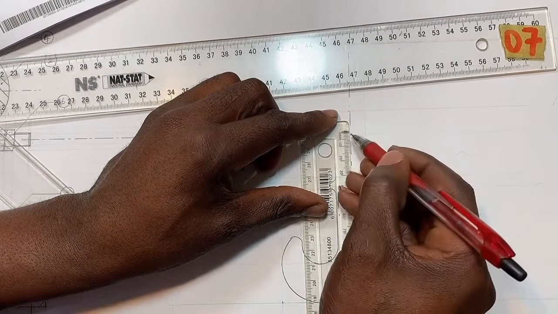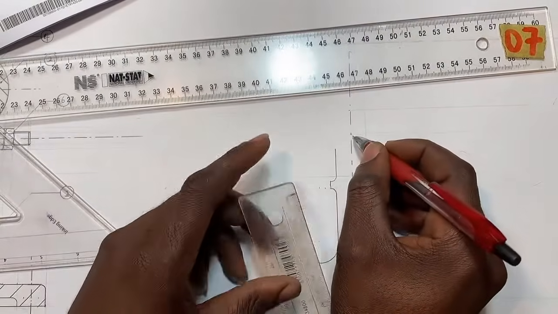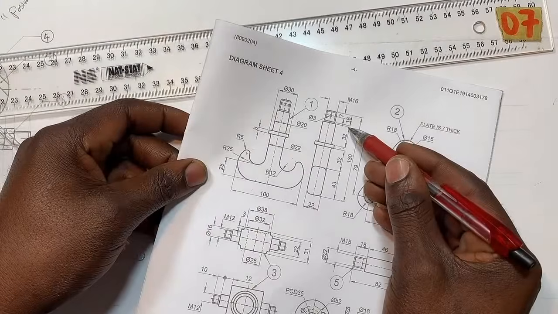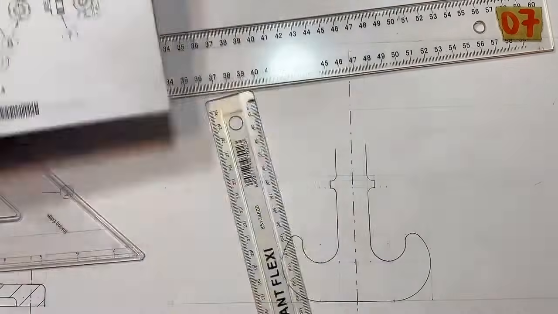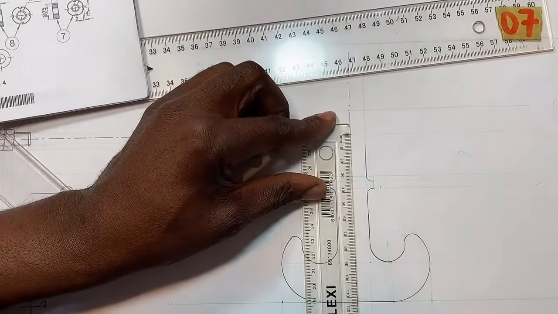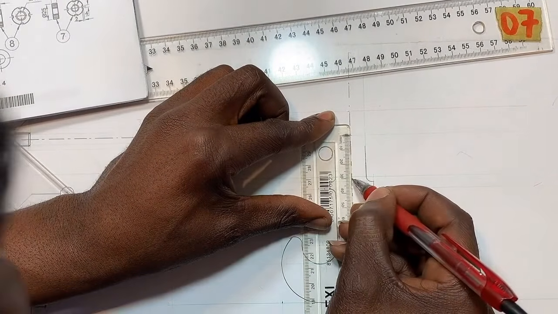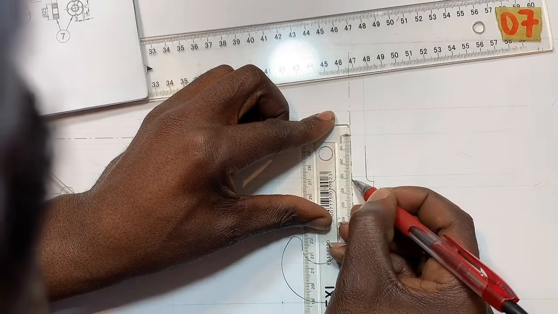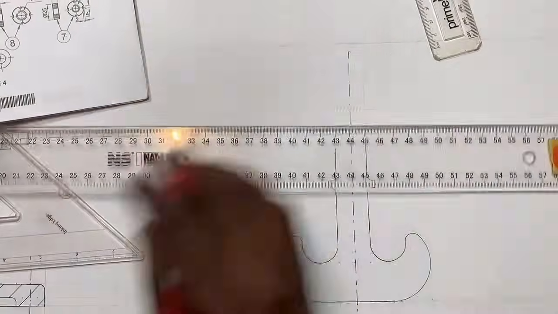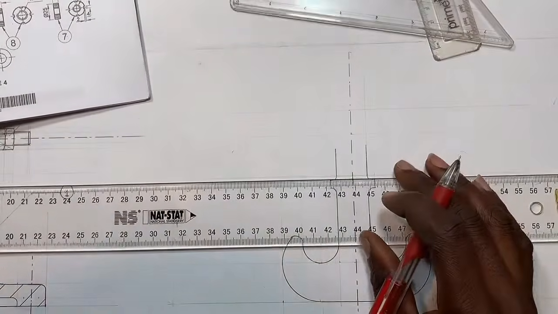This one was where my 32 ends. So I can record 31. There is my 31 right here.